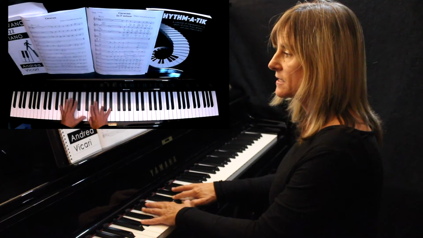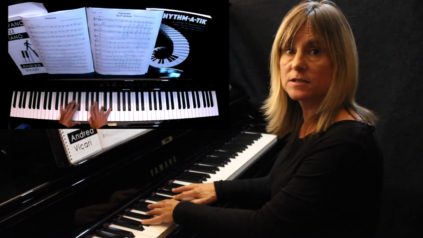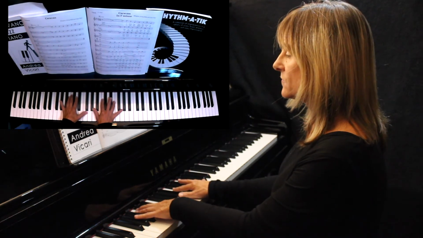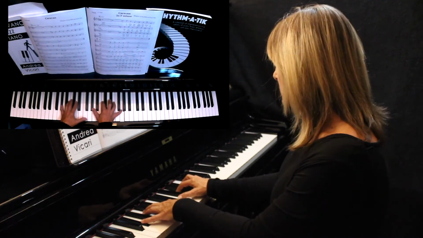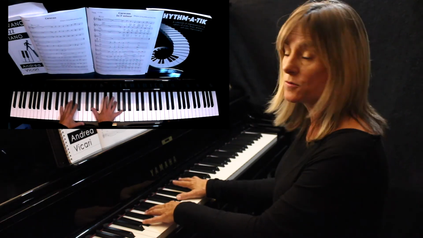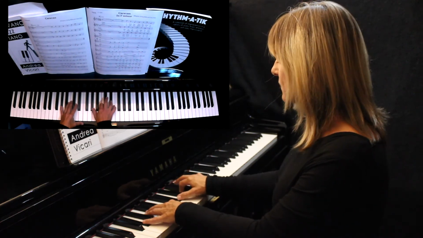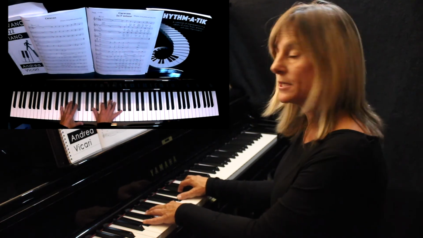Now A flat is our home key for this particular part of the tune, and A flat is the relative major to F minor. And the difference between a major 7 and a dominant 7th is that the 7th is a major 7. And that's to do with the interval between the bottom note and the top note. So we have a major chord, A flat, C and an E flat, and the top note is a G, it's the major 7.